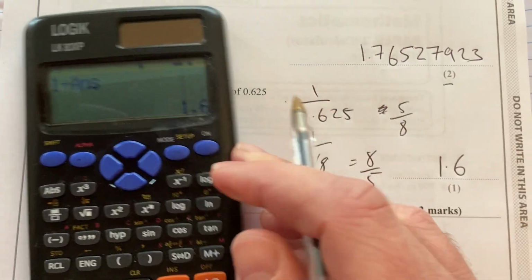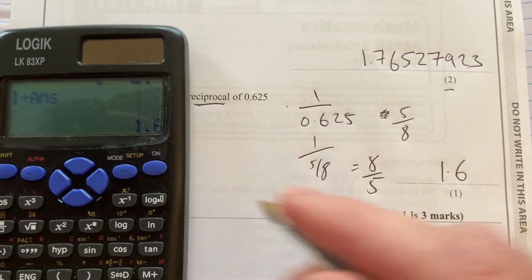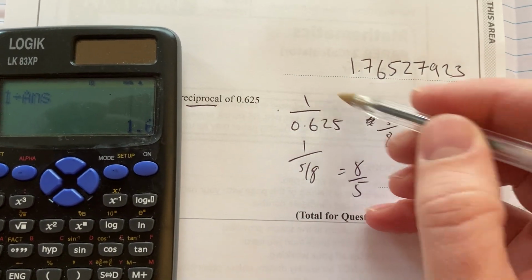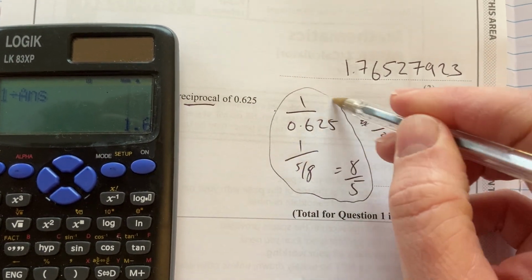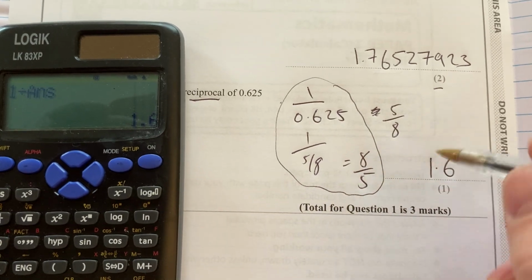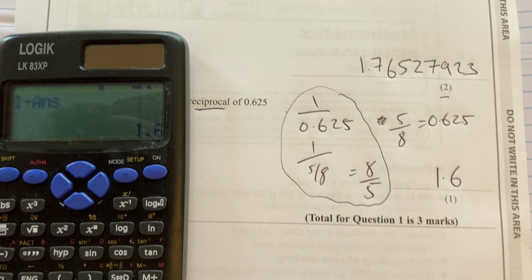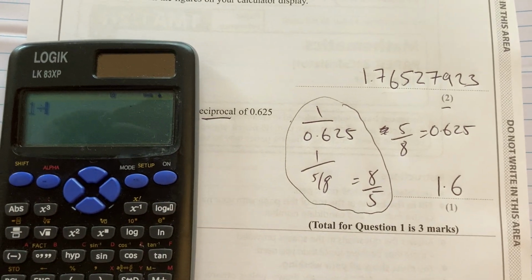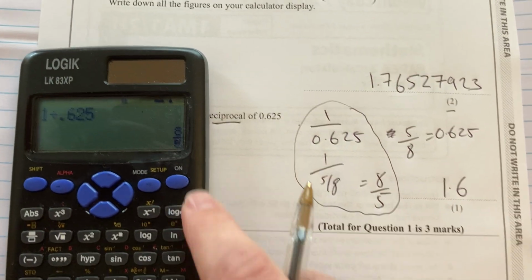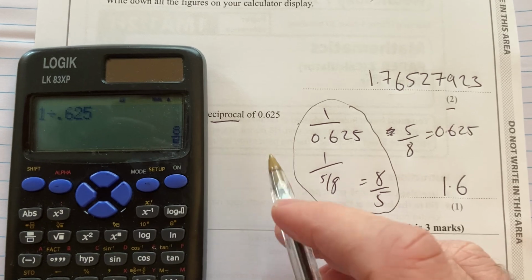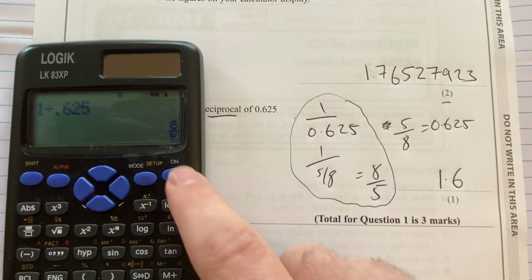So I've jumped around a bit there. So that is, the reciprocal of 5/8 is 0.625. So you could do that in a couple of ways. I could either do 1 divided by 0.625 and get 8/5, or I could have done 0.625 as a fraction.